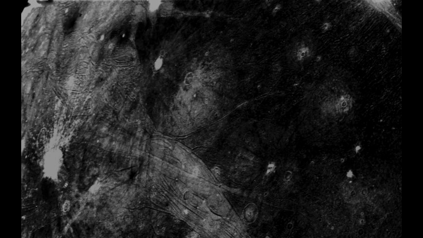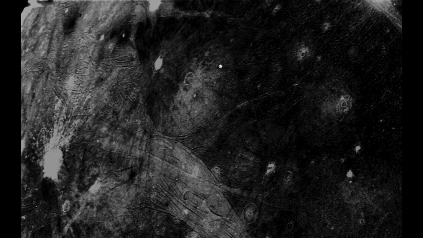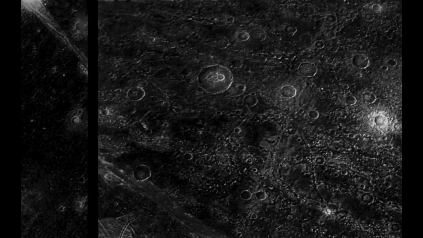Do they denote some other form of civilization of an extraterrestrial nature? The shadows definitely bring out some more detail.